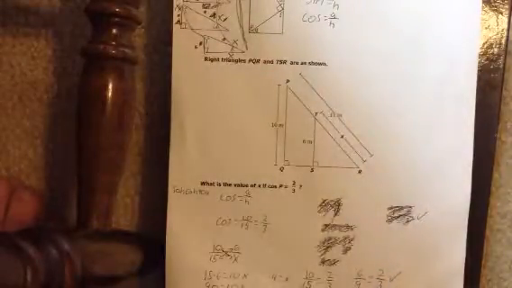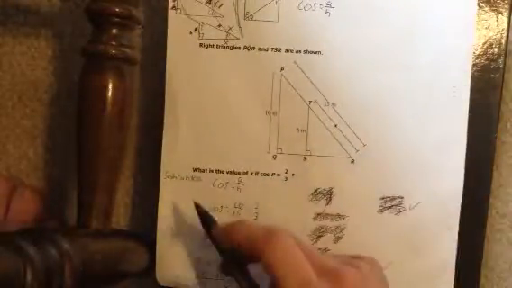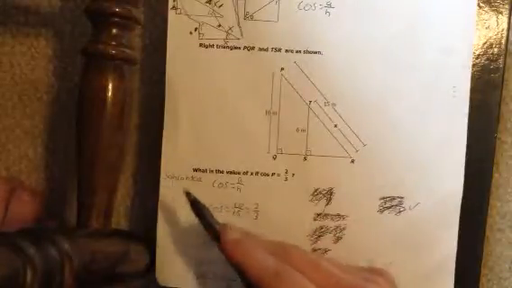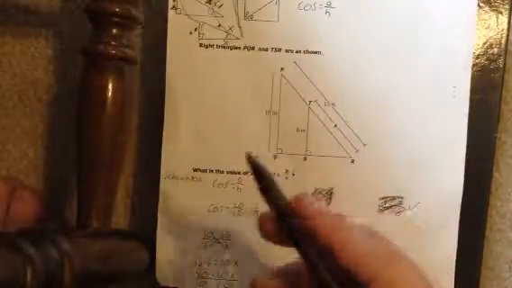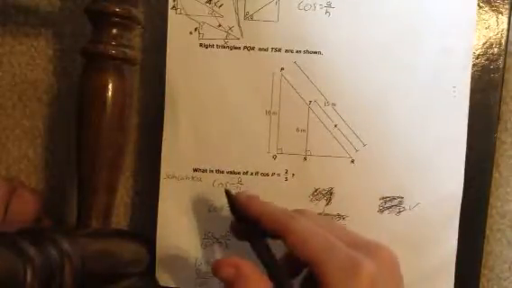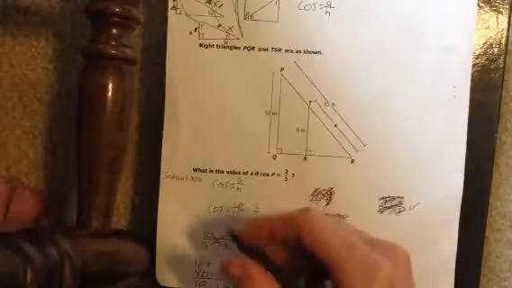Lastly, number 6. Right triangles PQR and TSR are as shown. You see the triangle. What is the value of x if cosine P equals 2/3? So again, SOHCAHTOA, or sine, cosine, and tangent, and we need to use cosine again. And cosine says it's adjacent over the hypotenuse.